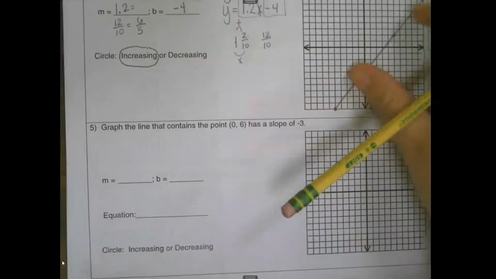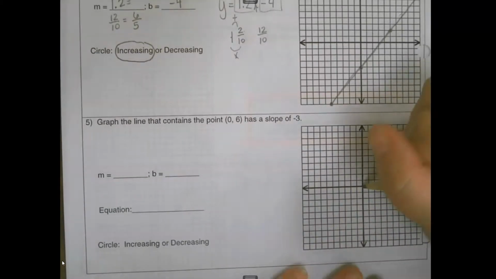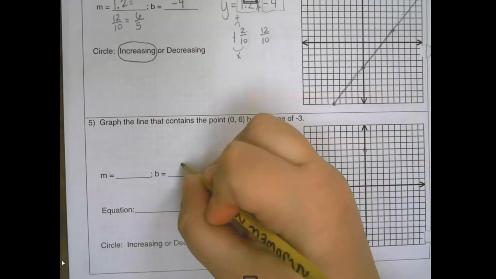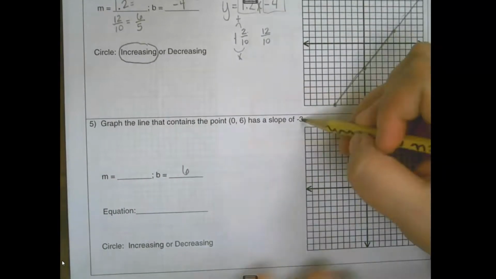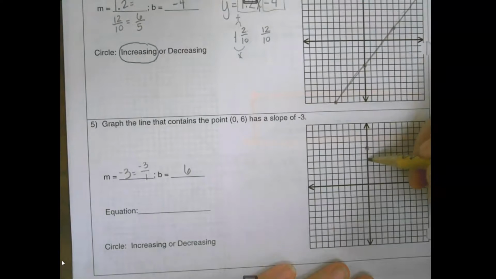Alright, let's look at the last one. Graph the line that contains the point 0, 6 with a slope of -3. So if I go to 0, 6, 0, 1, 2, 3, 4, 5, 6, that's my y-intercept. So my y-intercept is 6. And then a slope of -3 is the same as -3 over 1. So 1, 2, 3, 1, and I repeat that.